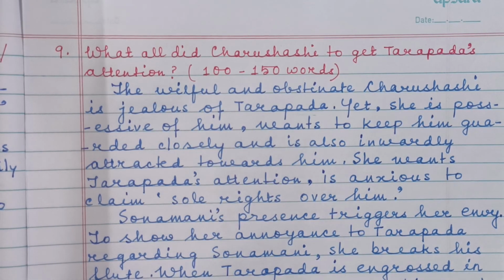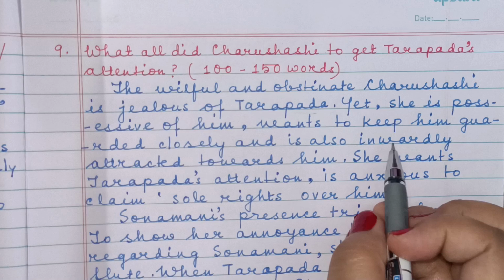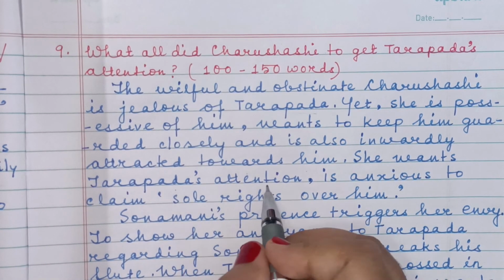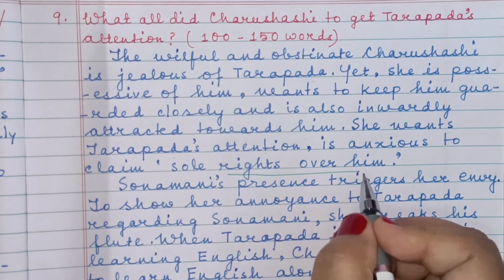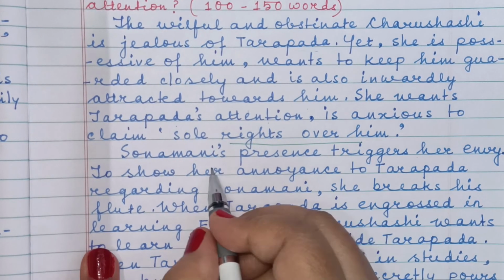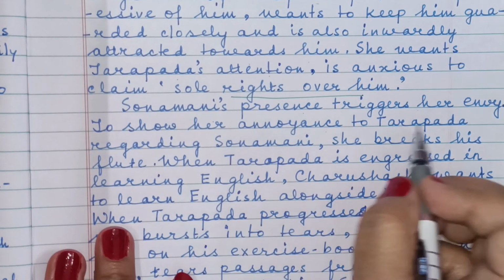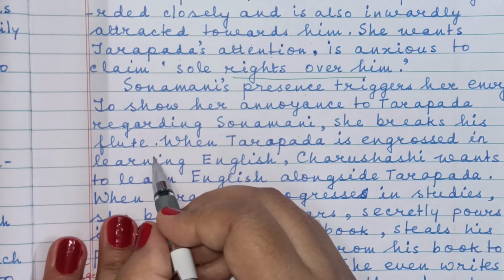The willful and obstinate Charushoshi is jealous of Tarapodo, yet she is possessive of him, wants to keep him guarded closely, and is also inwardly attracted towards him. She wants Tarapodo's attention, is anxious to claim sole rights over him. And what does she do? Shonamuni's presence triggers her envy. To show her annoyance to Tarapodo regarding Shonamuni, she breaks his flute.